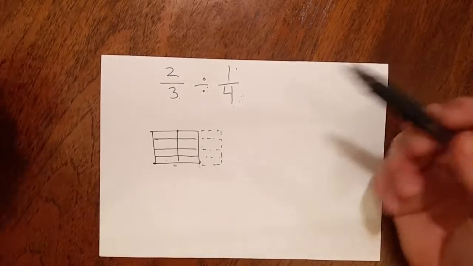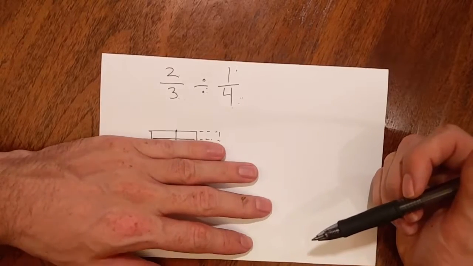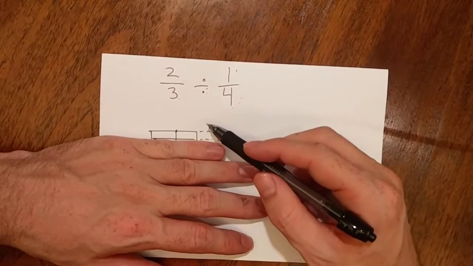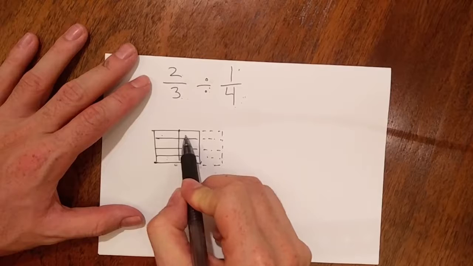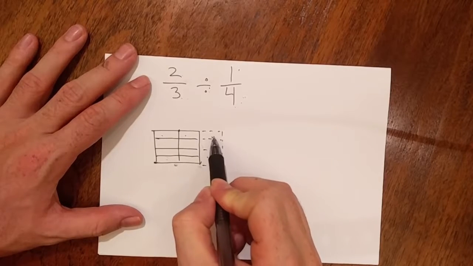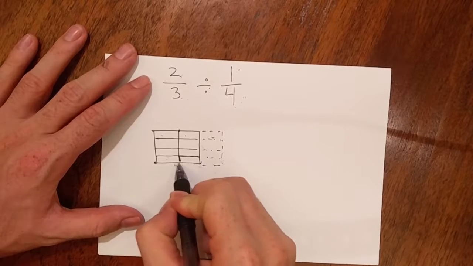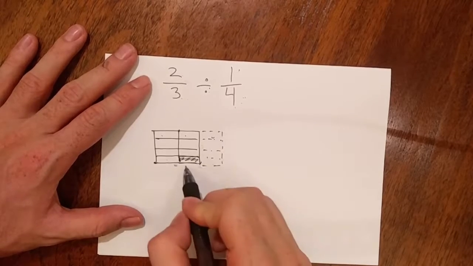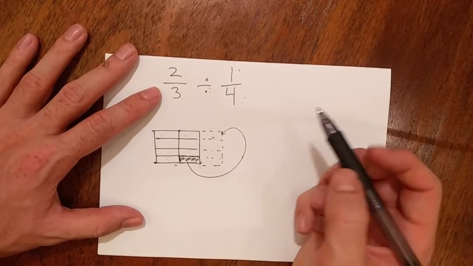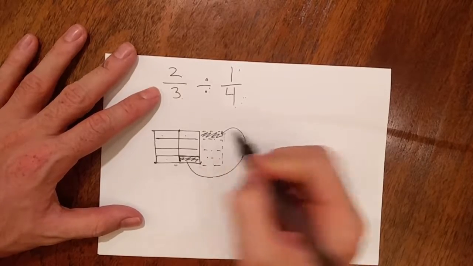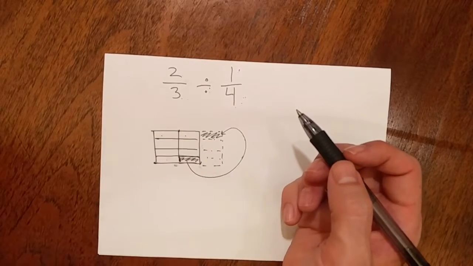Well, how many quarters do I have in 2/3? Do I have a quarter? No, I don't. But if we look, I have 1, 2, 3. I need a third part over here to make 1/4. Well, what if I take this one, and what if I move it up here? If I move it up here, I now have, well, that's 1/4. You see how that worked there?